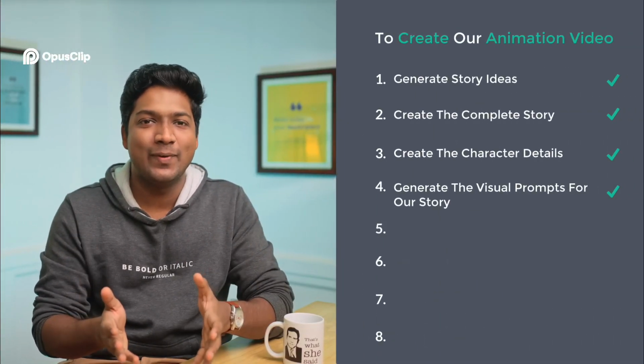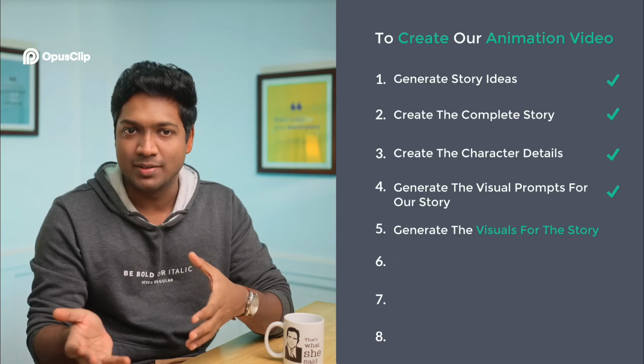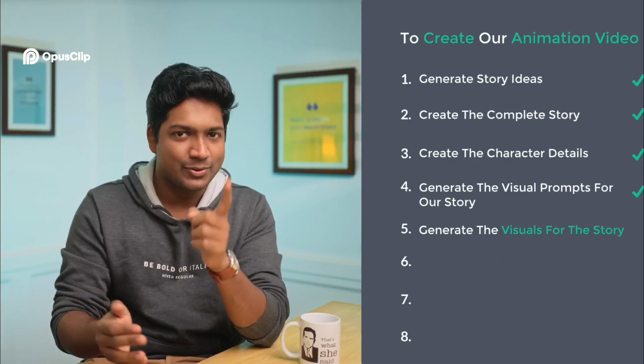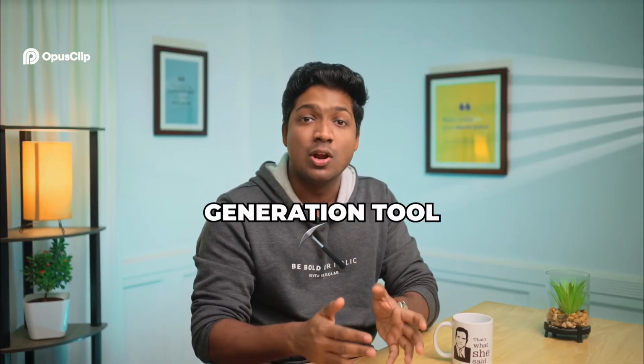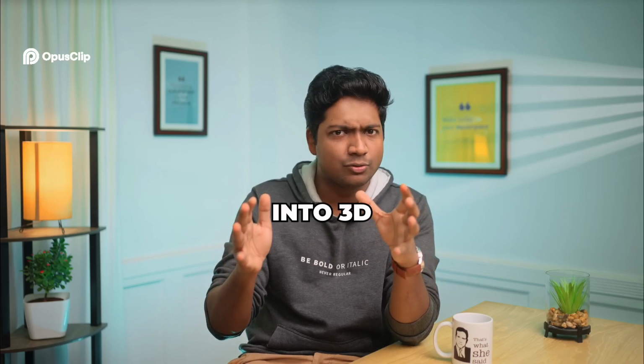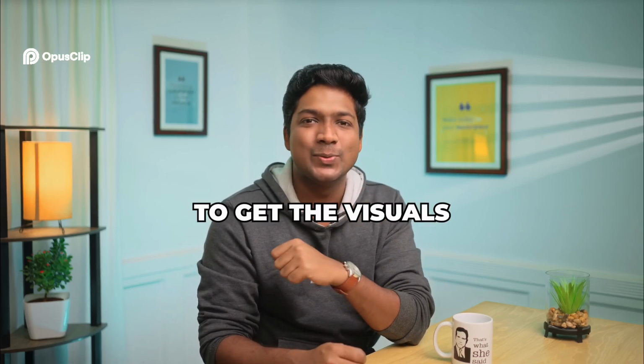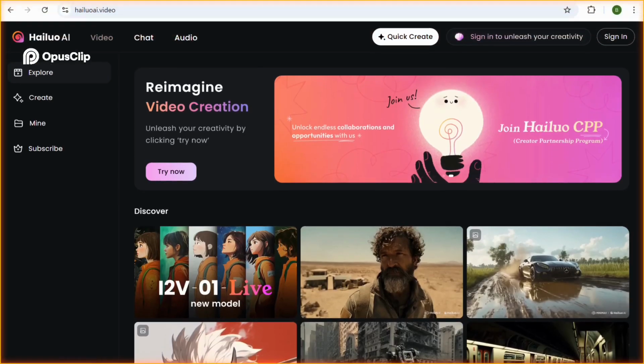Next, let's go to step 5, which is to generate the visuals for the story. This is where we bring our scenes to life. So now we're going to use the video generation tool to turn all those prompts into 3D animated visuals. To get the visuals, just click the link in the description and it'll take you to this tool.